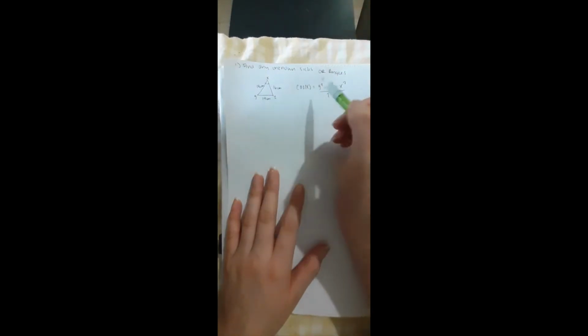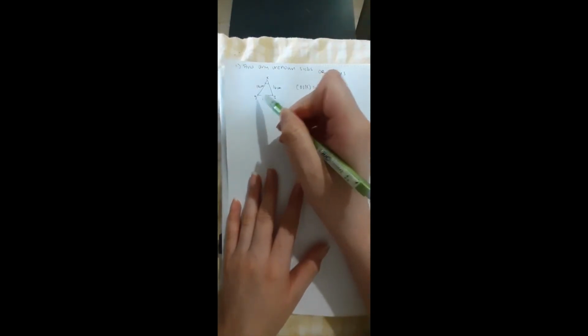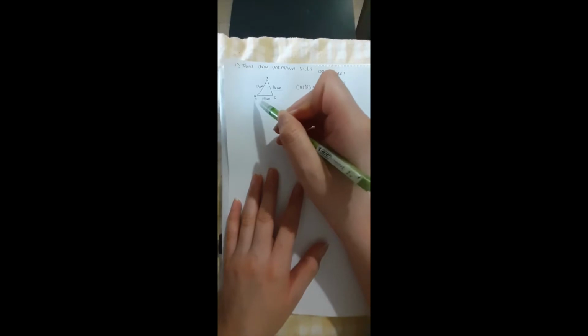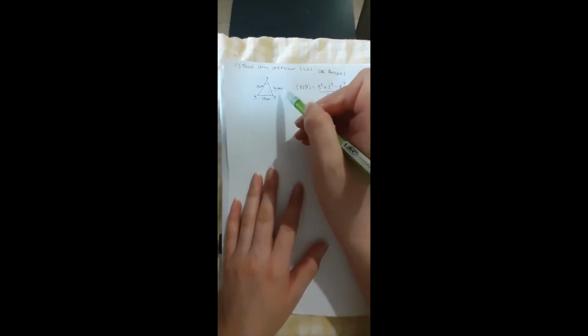For instance, if this angle is y, then y squared in the formula corresponds to the side length that's opposite to where the angle letter is placed.